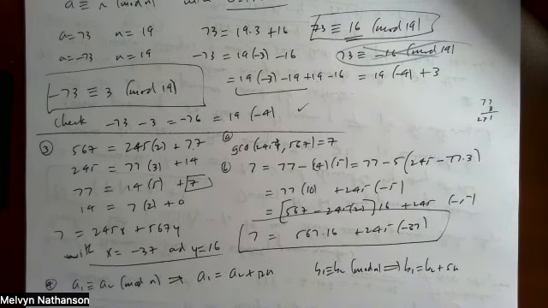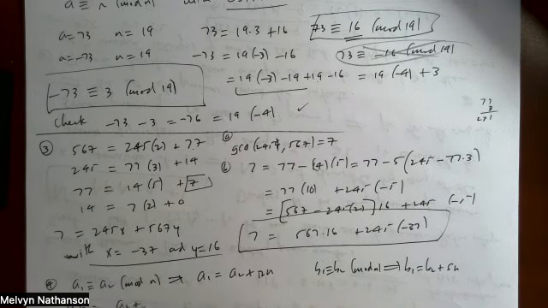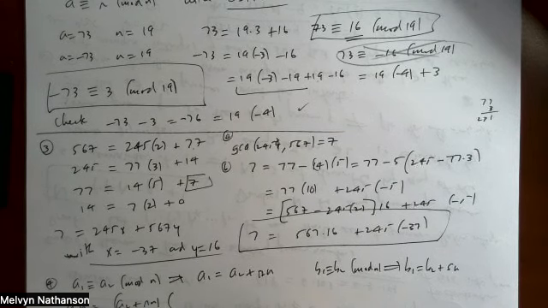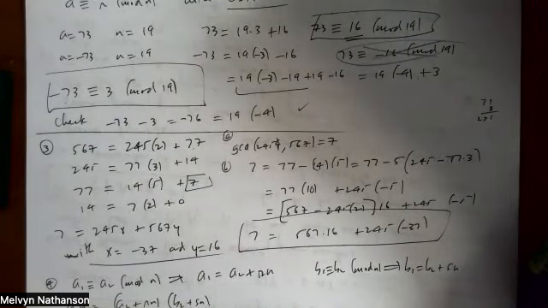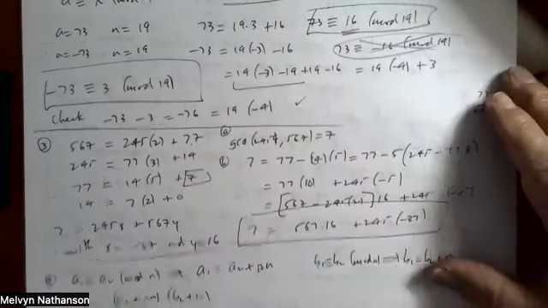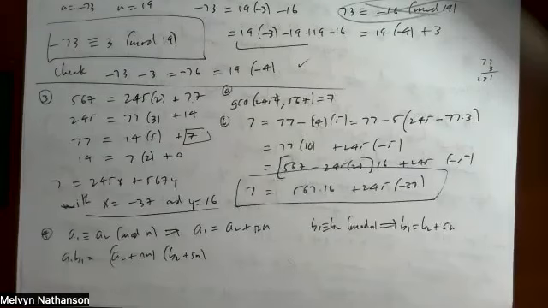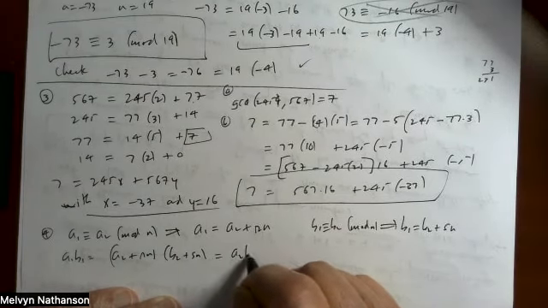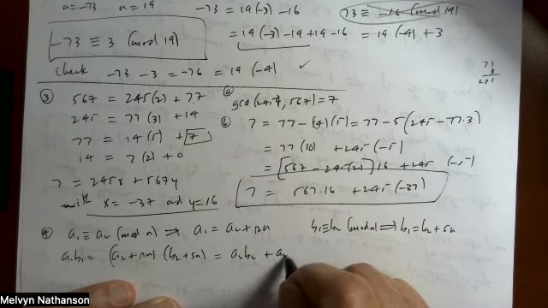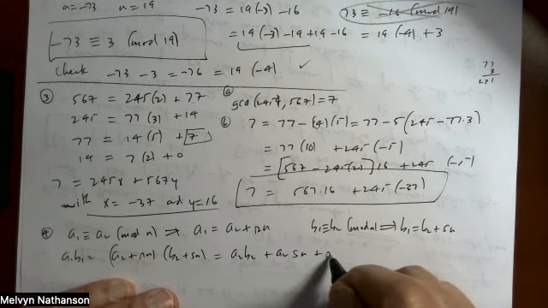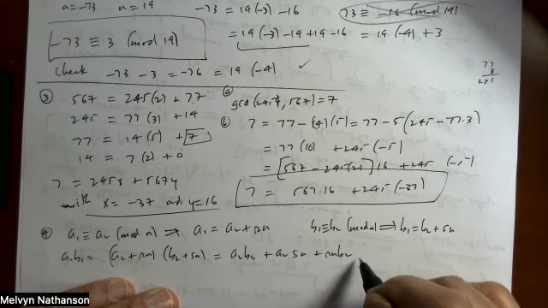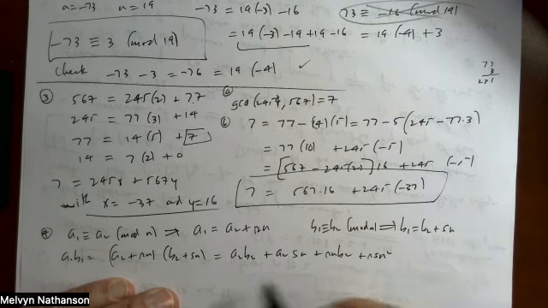So if you multiply A1 times B1, that's the same as A2 plus Rn times B2 plus Sn. If you multiply that out, you get A2B2 plus A2Sn plus RnB2 plus RSn squared.